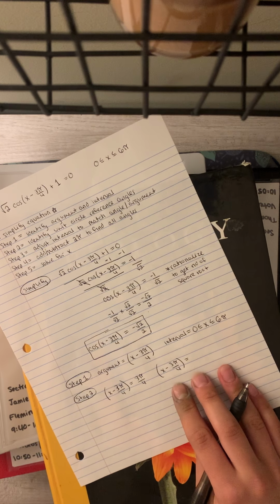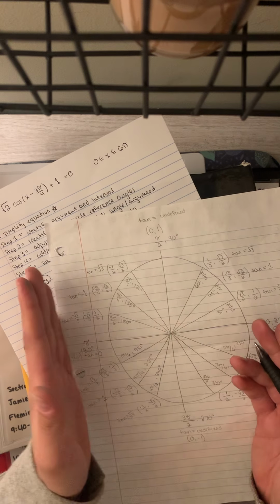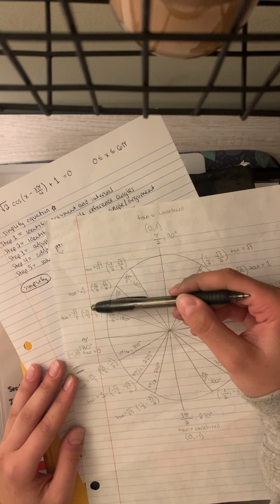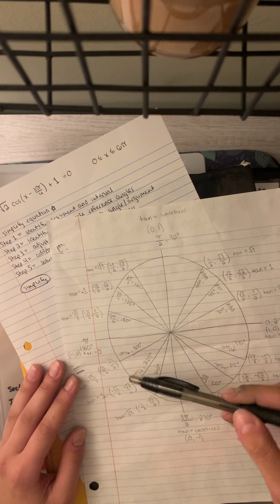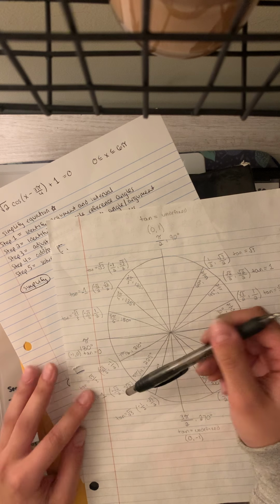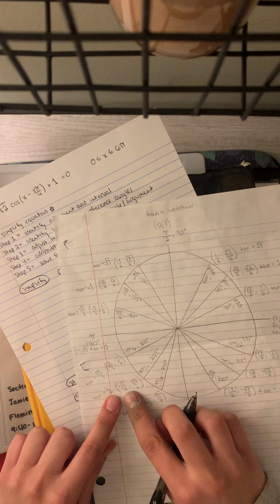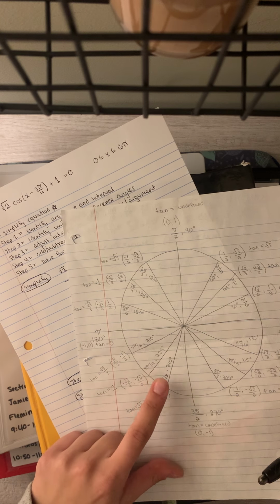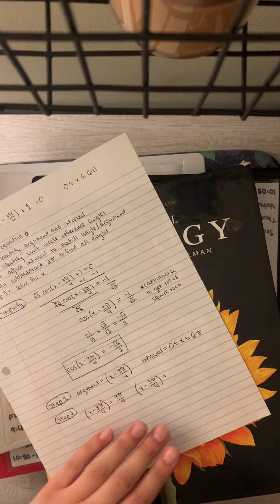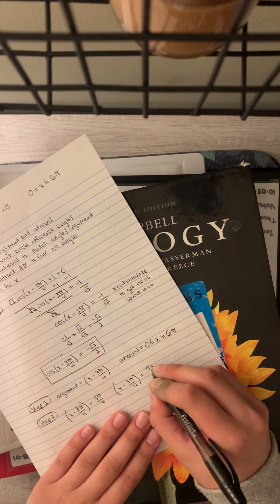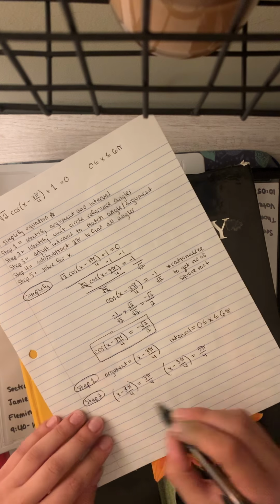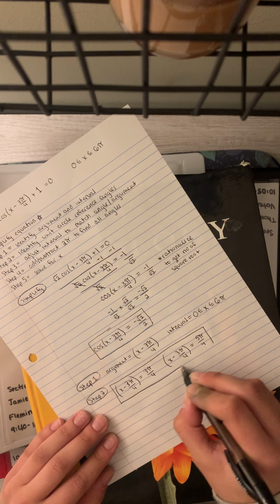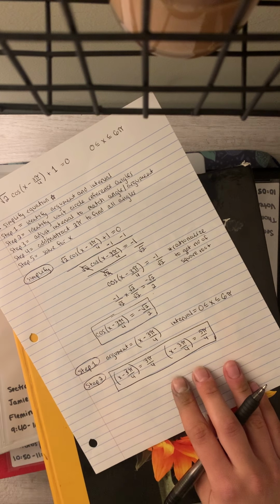Our second reference angle, looking again on this side where x is negative, where cosine is negative, down in this quadrant, we see that cosine is equal to negative square root 2/2 for 5π/4. So that's our second reference angle here. So that's what we're working with there. Those are our reference angles.